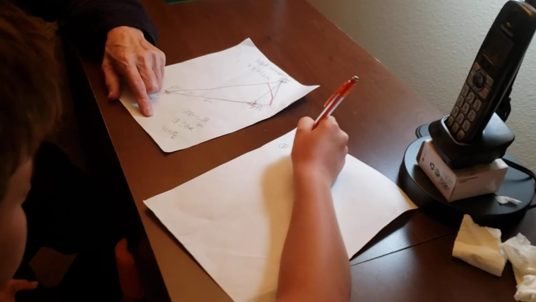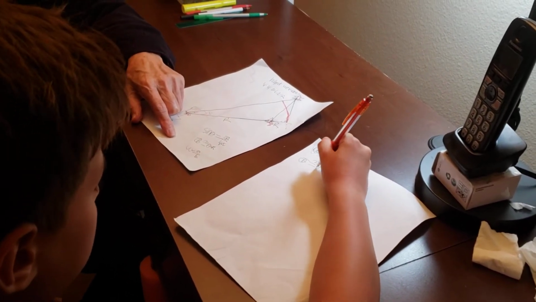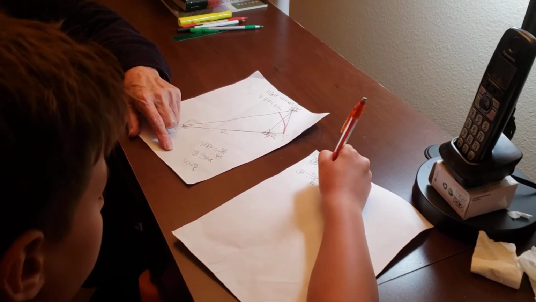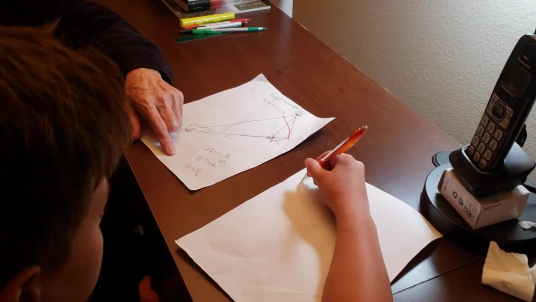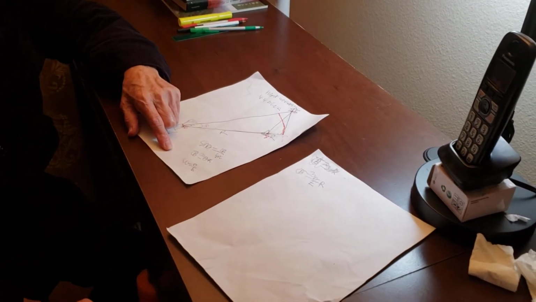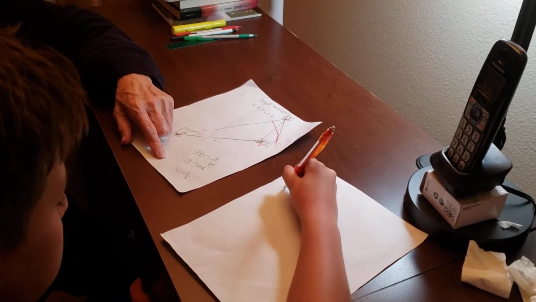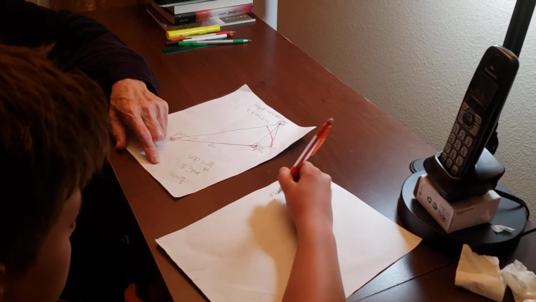Segment CB is roughly equal to theta divided by time times r. Okay, but if you divide by t on one side, you have to divide by time on both sides. You have to divide CB by time also.